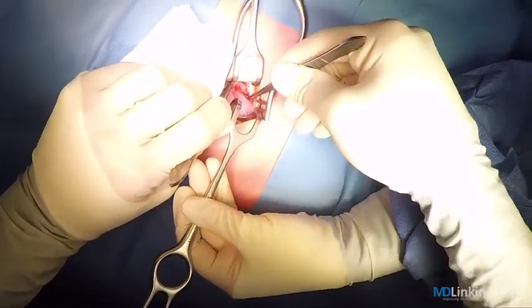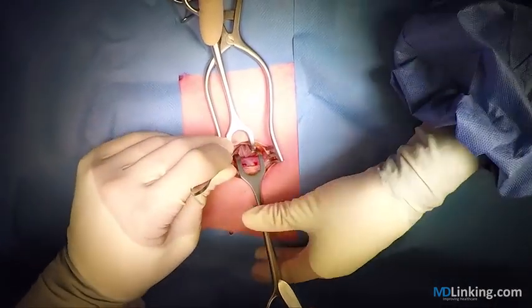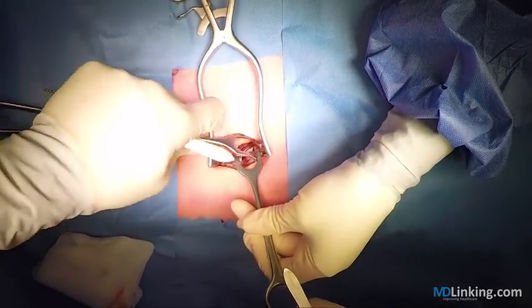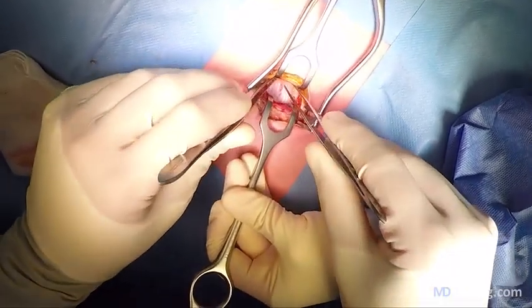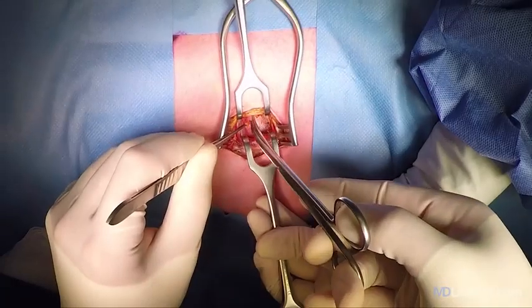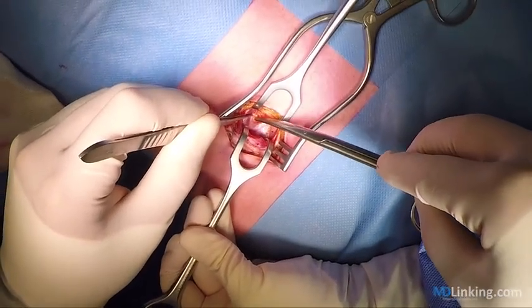So we now keep the muscle fibers aside to give a nice exposure of the peritoneum, which you can see here, and with a small cut we can open the abdominal cavity.